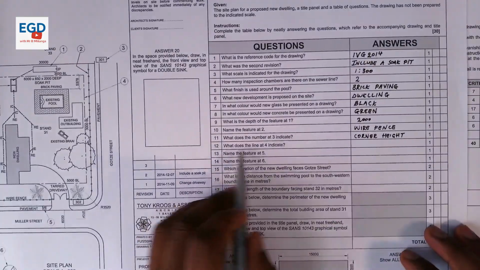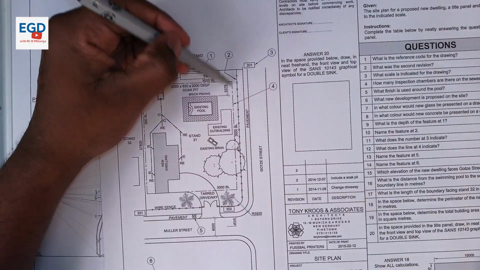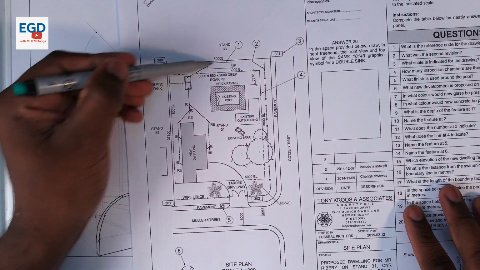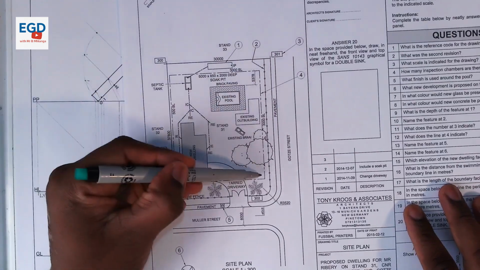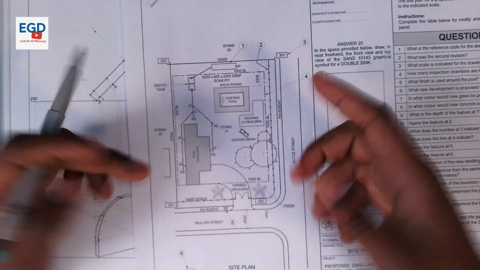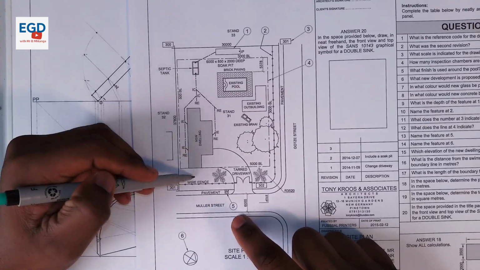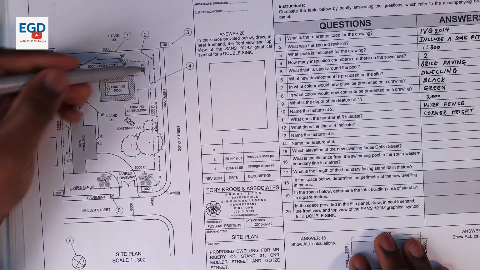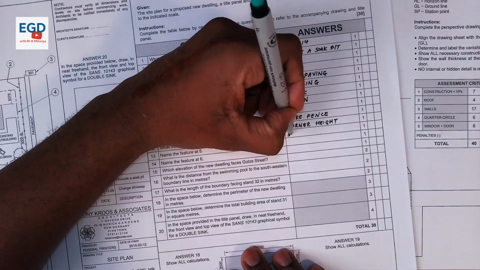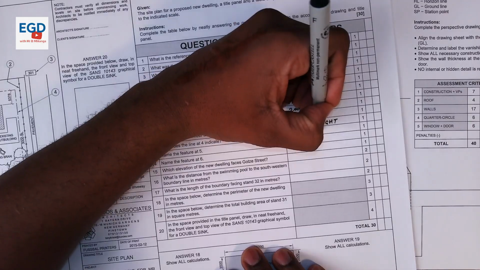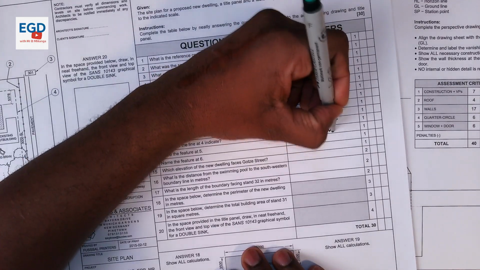Okay, what does the line at 4 indicate? At 4, this is feature 4. This is the building line. It means we are not allowed to build over this line. If you check, all the buildings are inside or within the building lines, because if, for example, the new dwelling is over the building line, it means this drawing will not be approved. So this is a building line. BL is building line. All right.